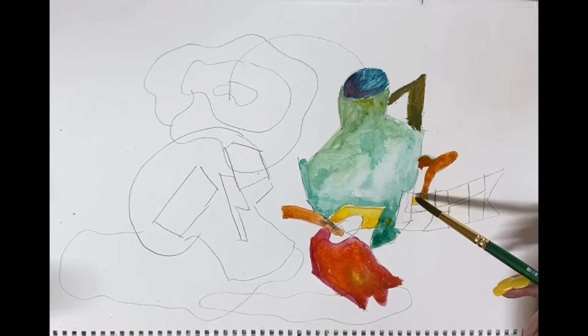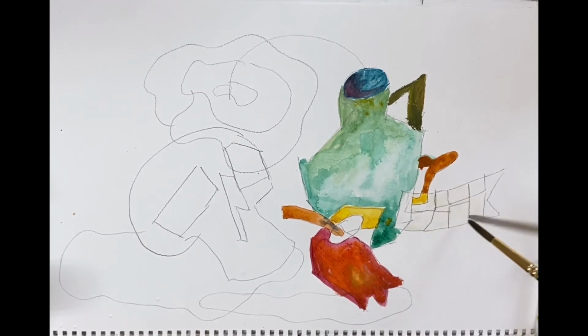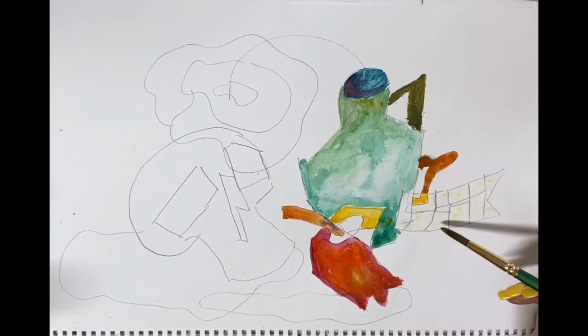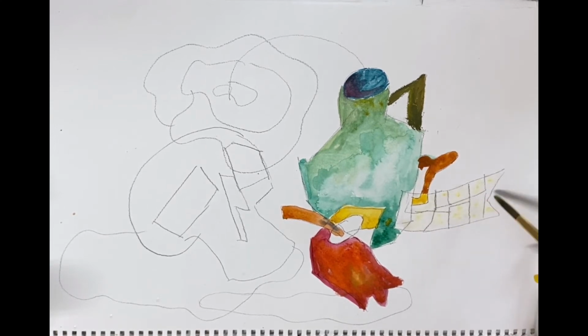Again, I'm gonna change the colors when they overlap each other. It's gonna be more interesting. And in this part, just a little of the yellow. I'm using a little of the yellow in each part. Like that.